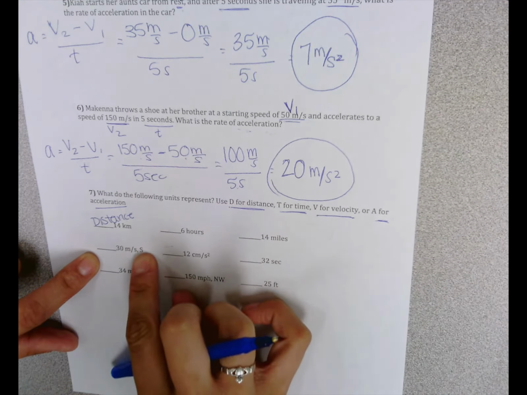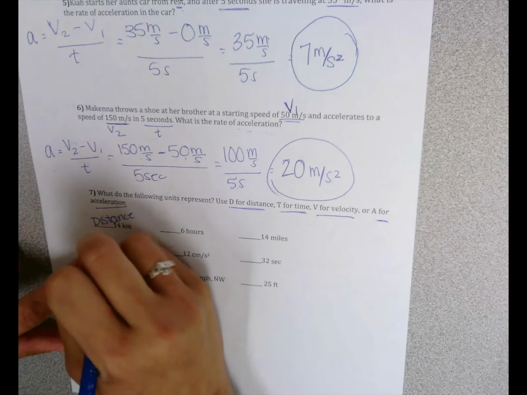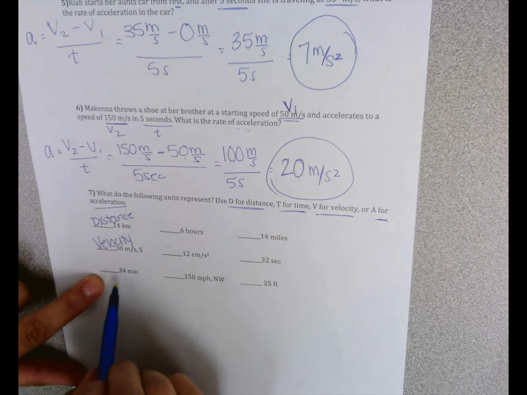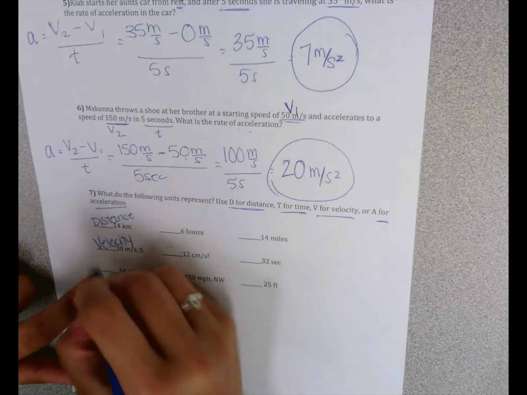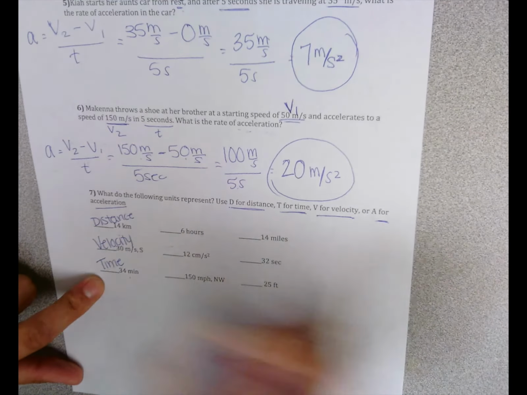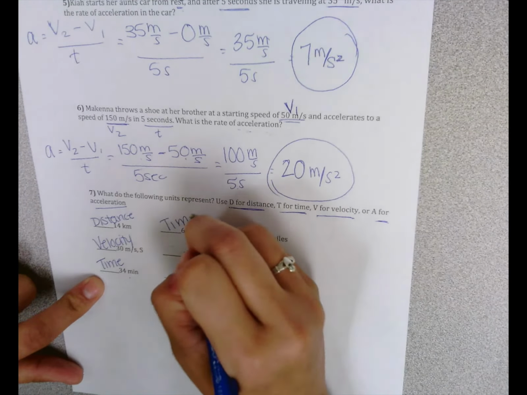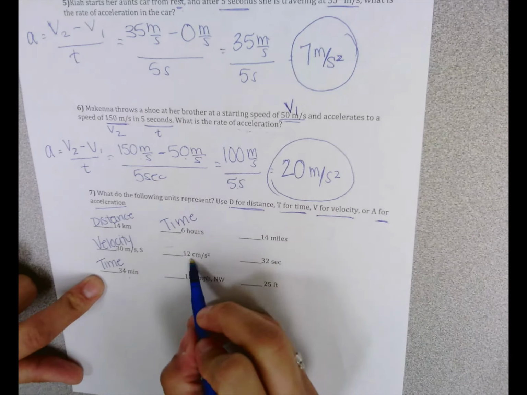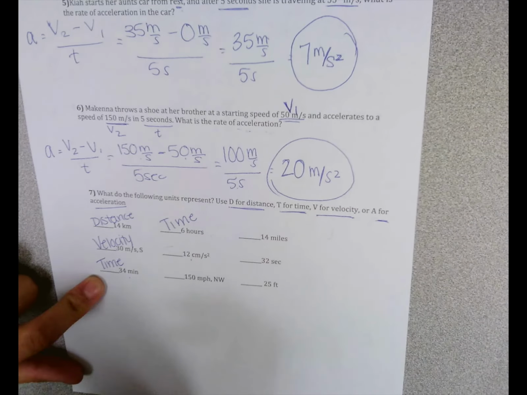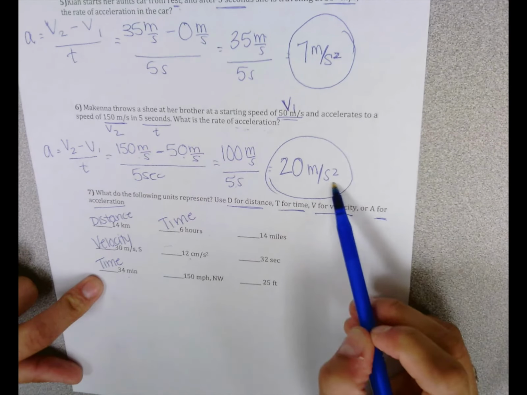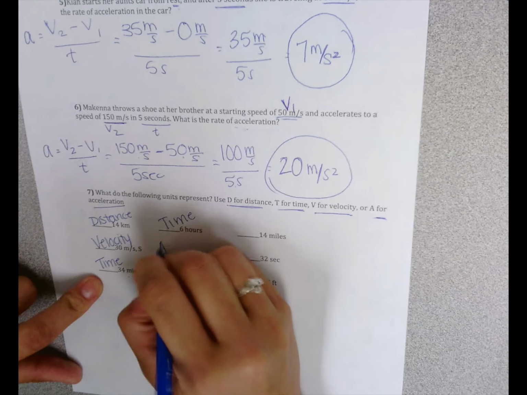But because we added the direction on it, it's velocity. All right? 34 minutes. Time. 6 hours. Time. 12 centimeters per second squared. Look familiar? All right, acceleration.